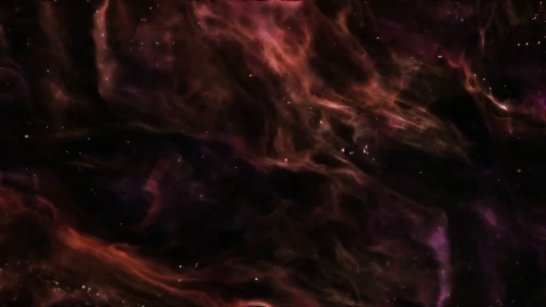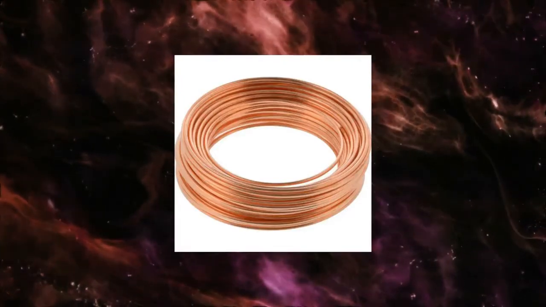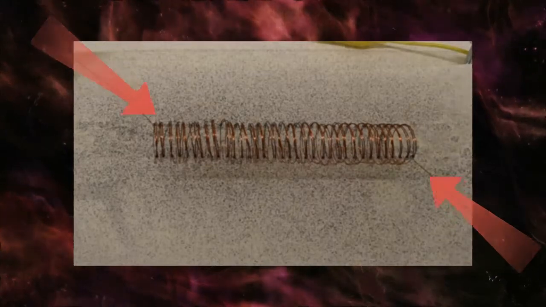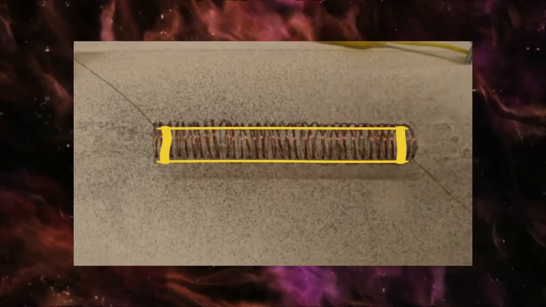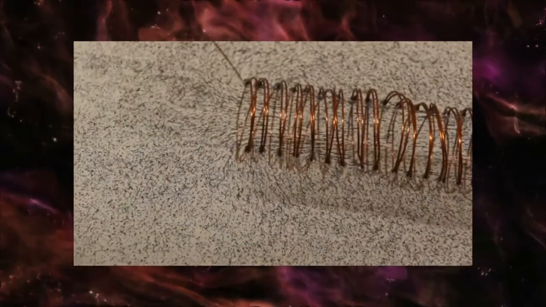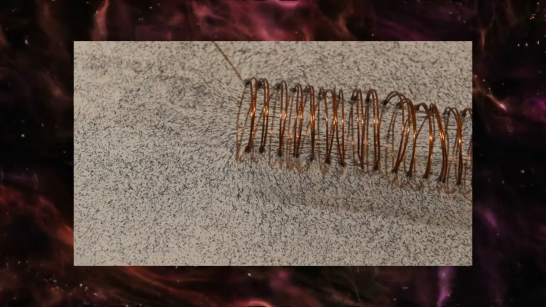Usually, electromagnets consist of a wire wound into a coil. A current through the wire creates a magnetic field, which is concentrated in the center of the coil. The magnetic field disappears when the current is turned off.